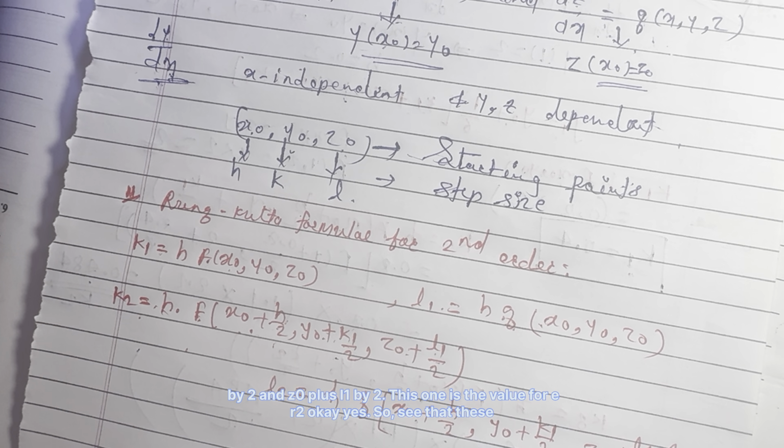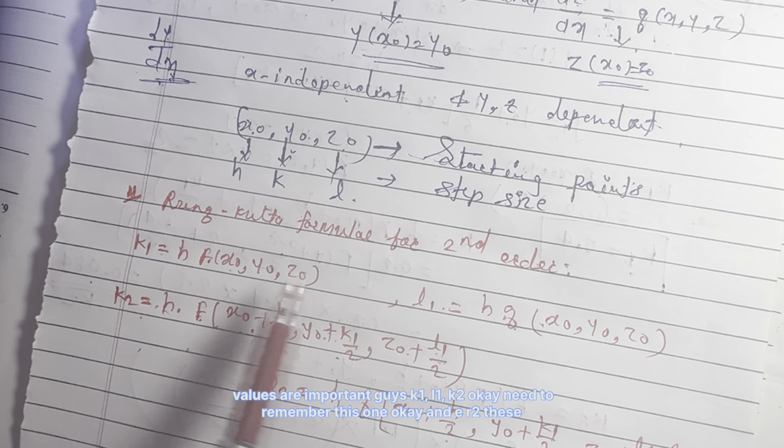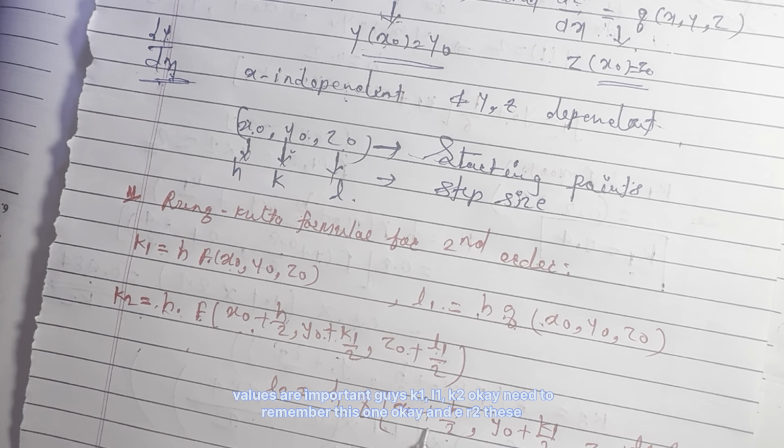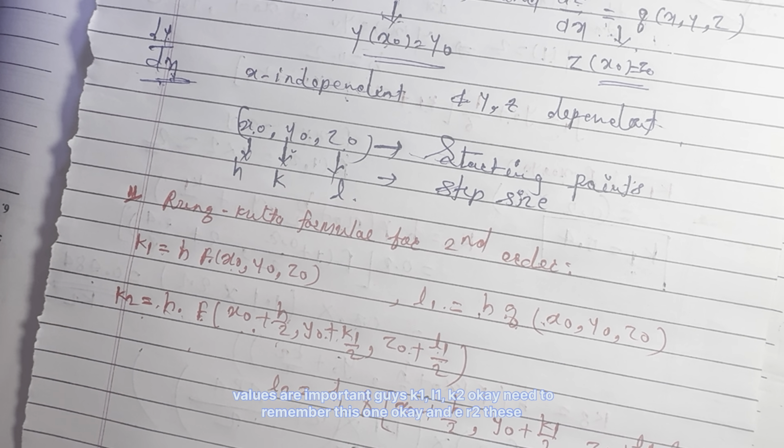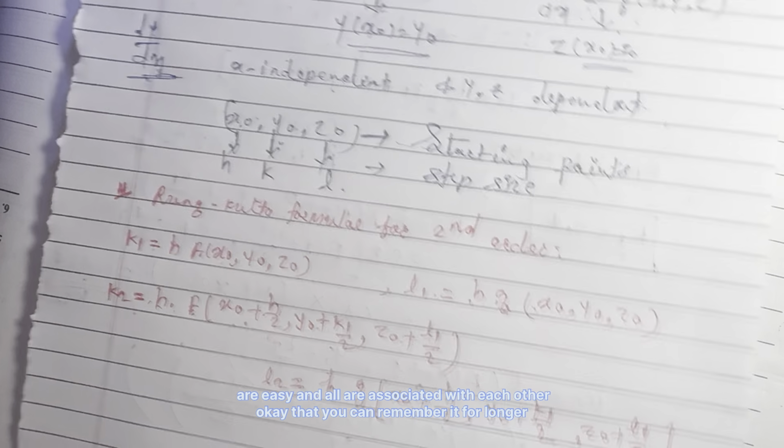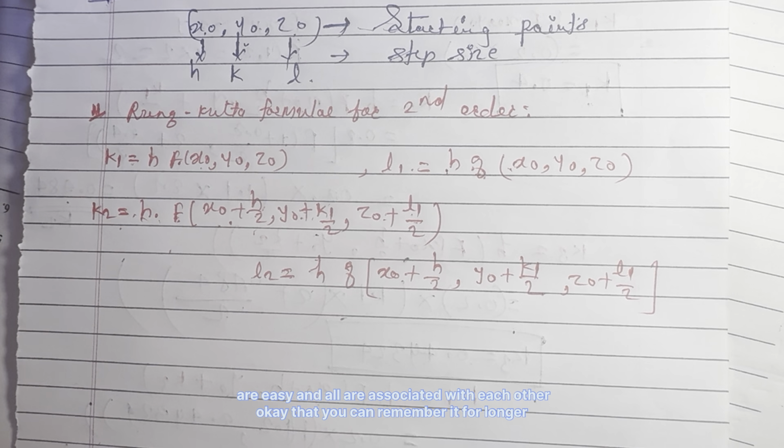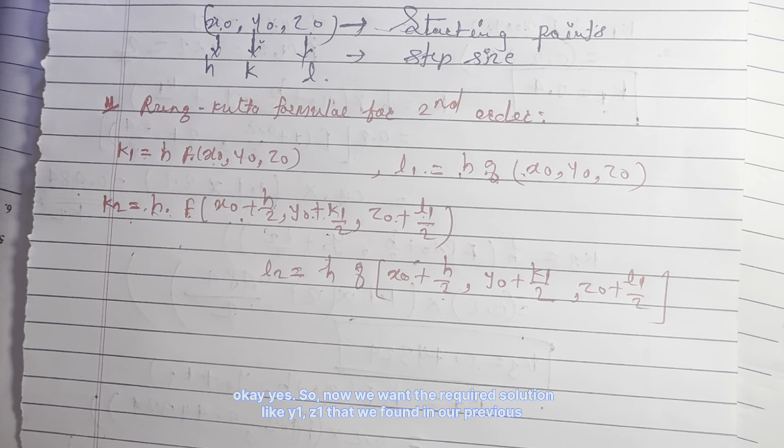So see that these values are important, guys. k1, L1, k2, and L2. You need to remember these. These are easy and all are associated with each other, so you can remember them for longer. Now we want the required solution, like y1, z1, that we found in our previous simple differential equation, y as the final solution.